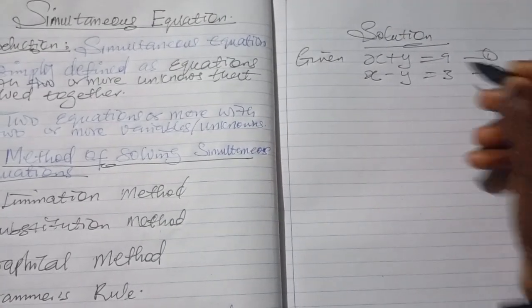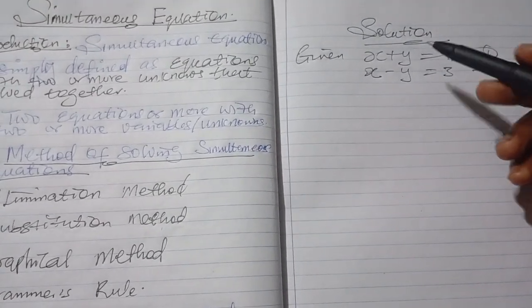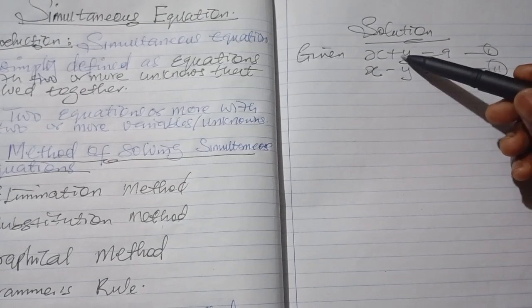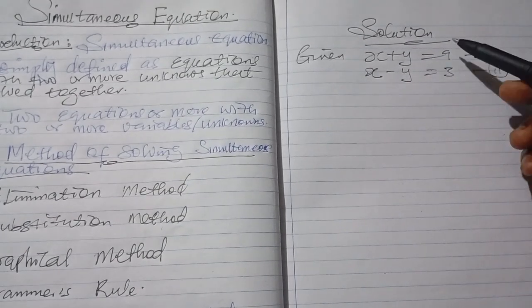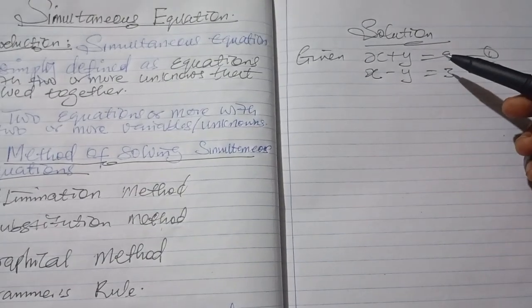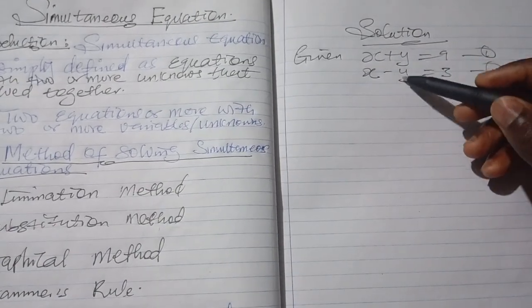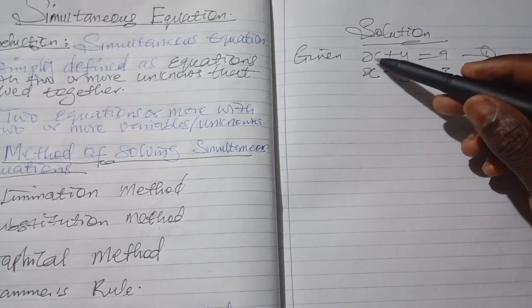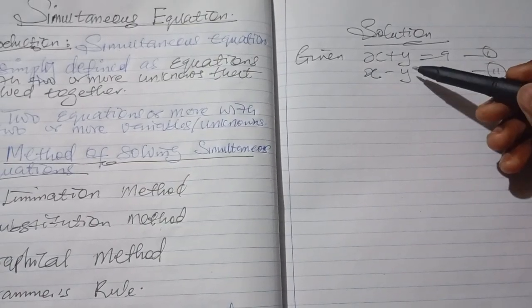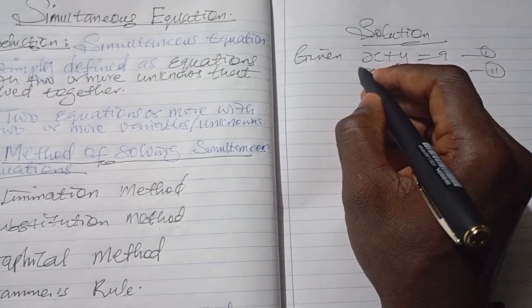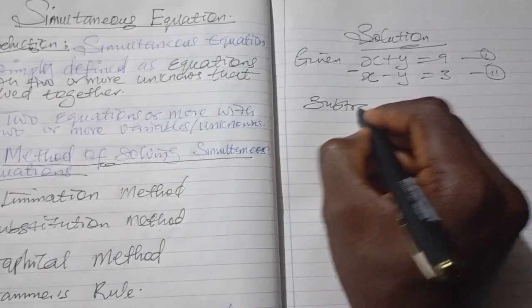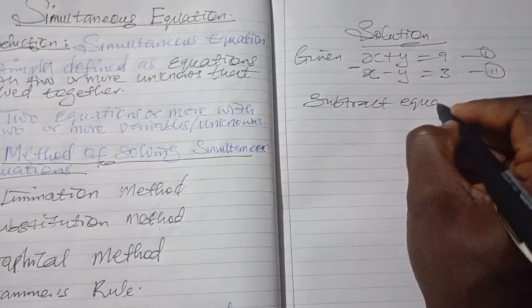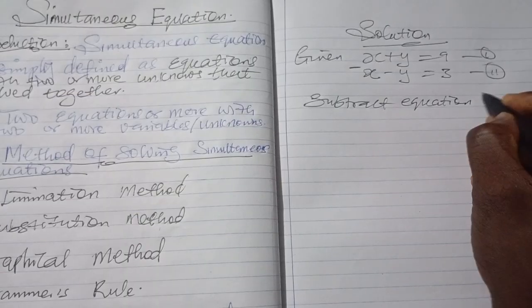Now, to solve by elimination method, remember what I said, one variable will be eliminated, and the coefficient of that particular variable will be made the same. Already here the coefficients of x are the same, so we can now easily subtract equation 2 from 1.